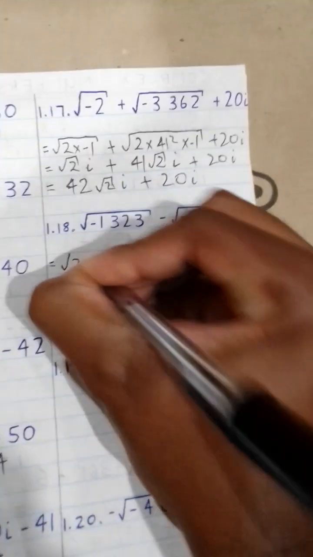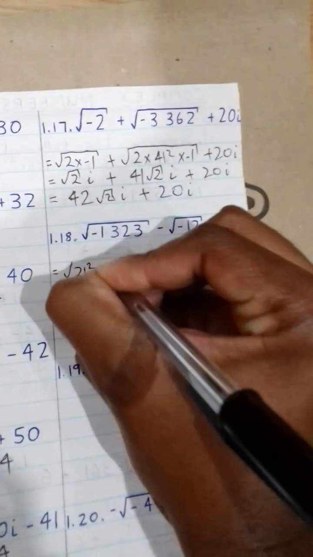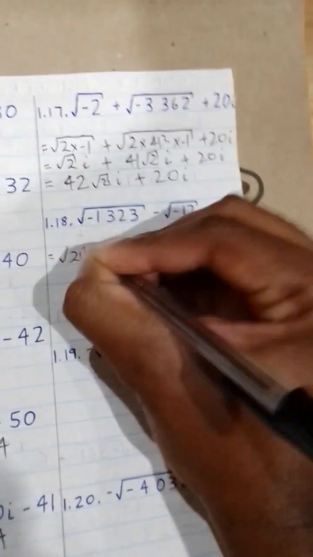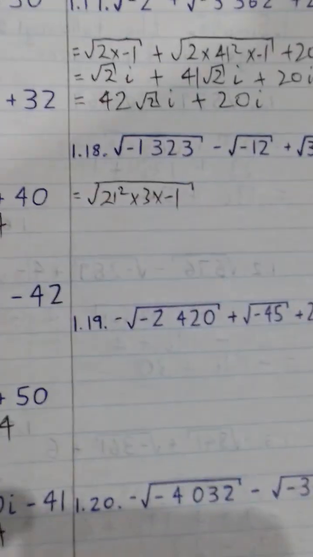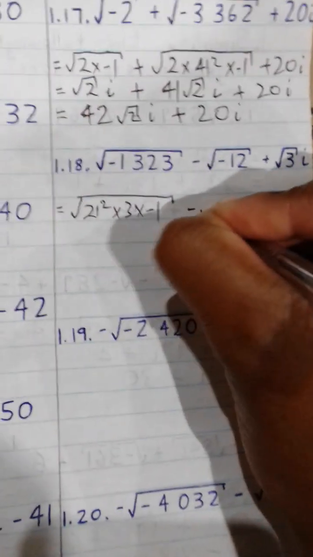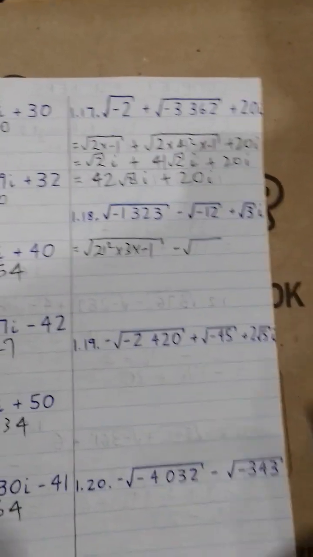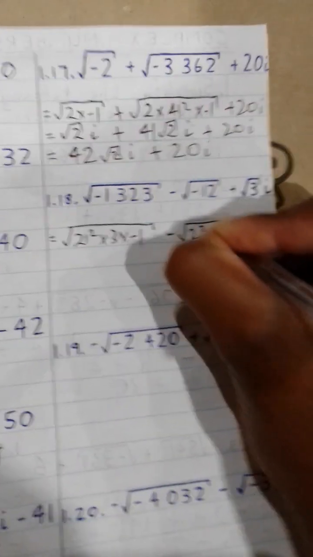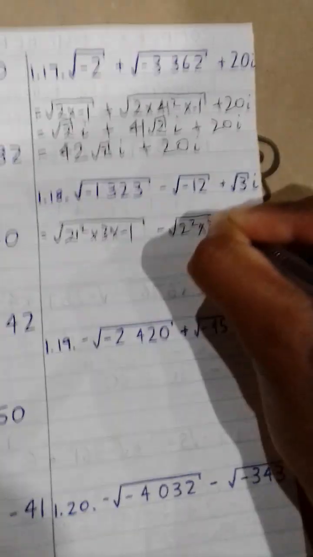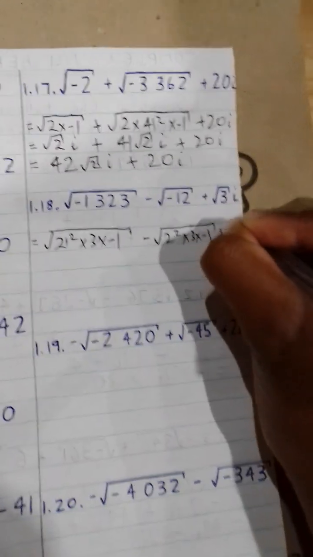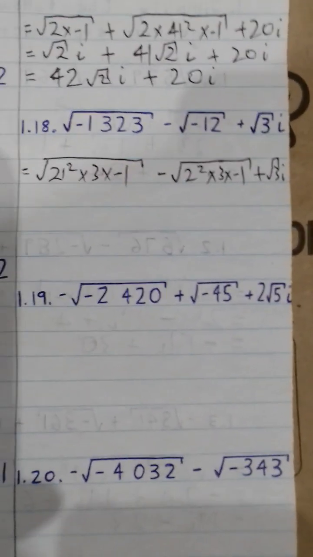So square root of 21 squared times 3 times negative 1, minus 12, which is 2 squared times 3, plus square root of 3 i. Hope that is clear and I hope that makes sense.